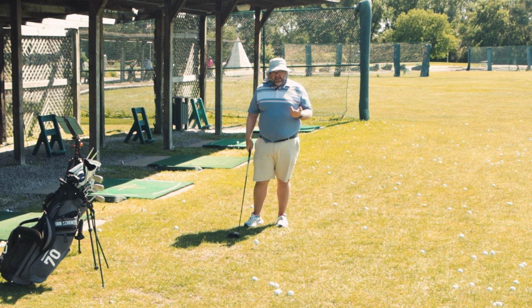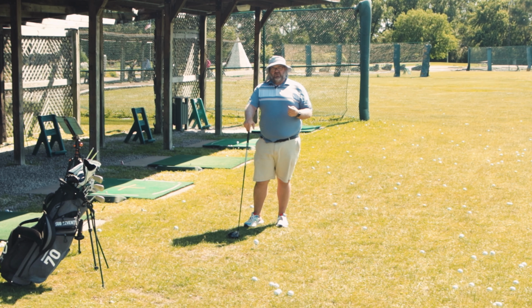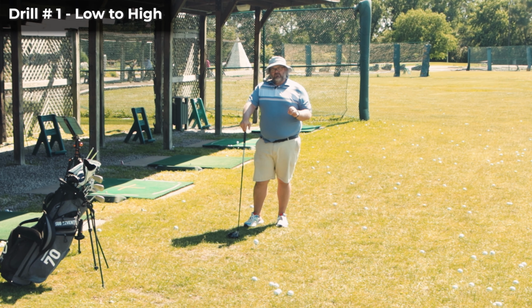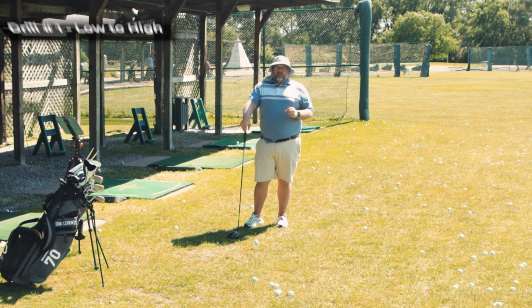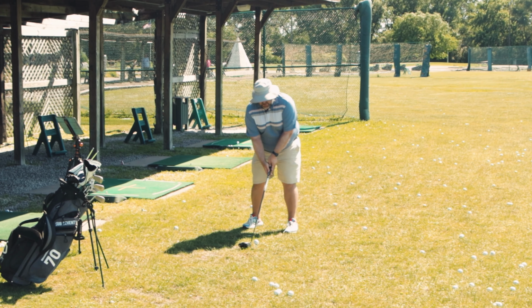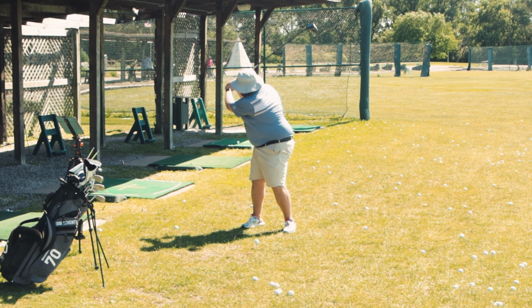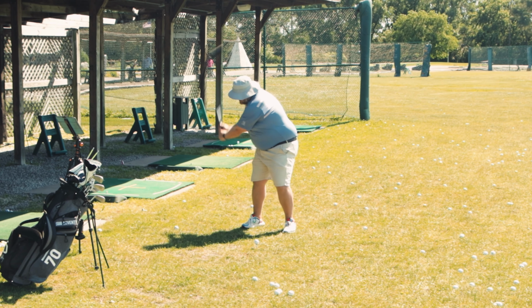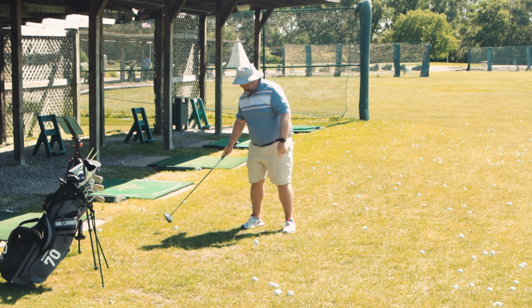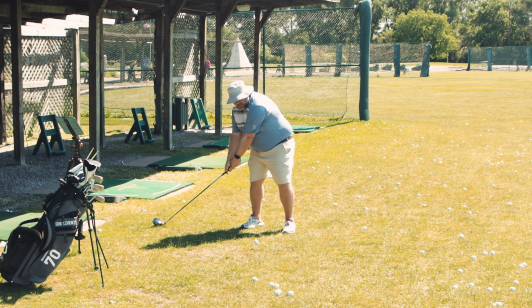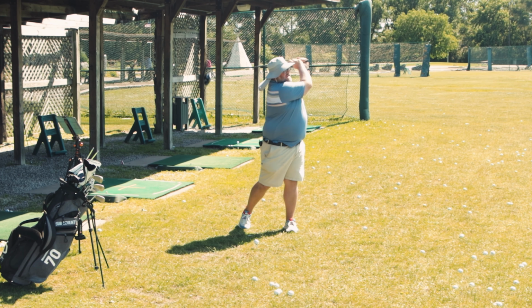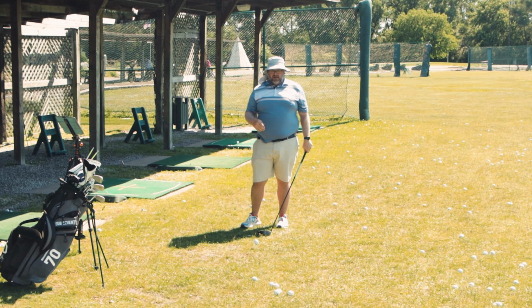Now, the second thing that I like to do is a little bit of a drill to help people work on their motion, to help them hit up on it more. We call it the low to high drill. If I go back, I'm going to put the club all the way on the ground, and then I'm going to drag it up high over the golf ball, okay?